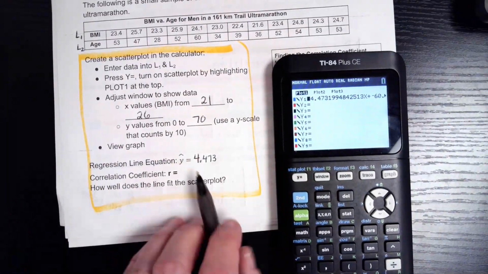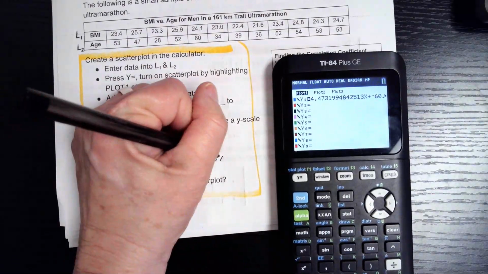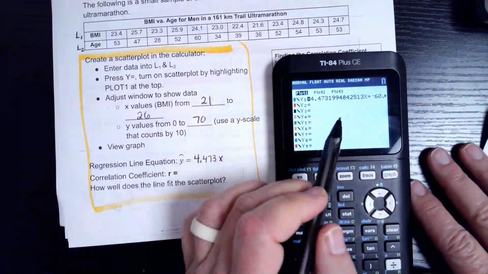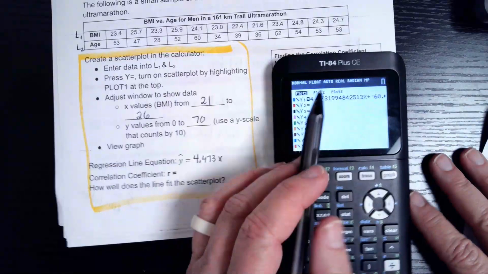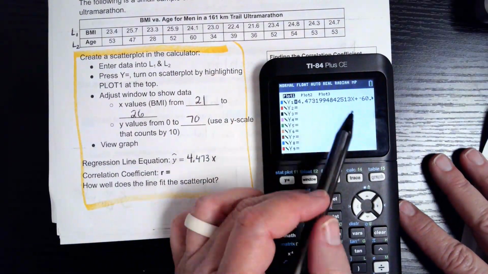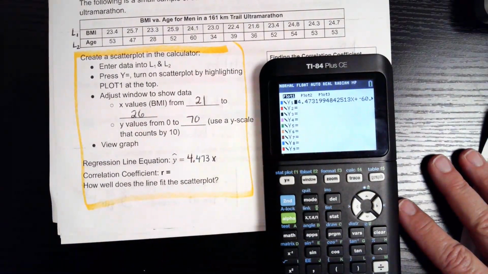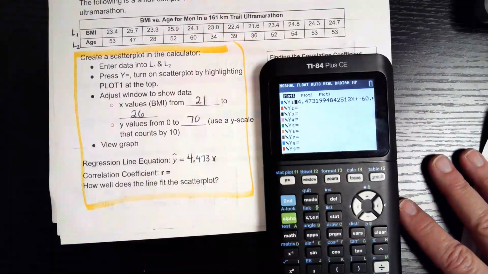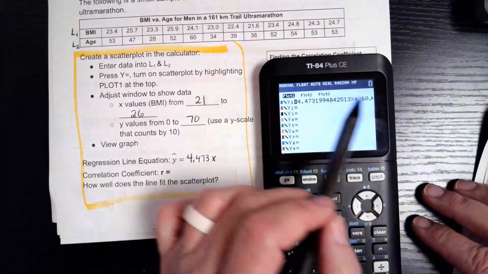Okay, what goes after this first 4.473x? Now, it says plus a negative. Wait, but were you not supposed to delete it in the calculator? Well, you have to write it down. So it's okay, just run your regression, it'll put it back again. Or just follow mine and we'll do a new one in a second, okay? So, am I going to put plus a negative?